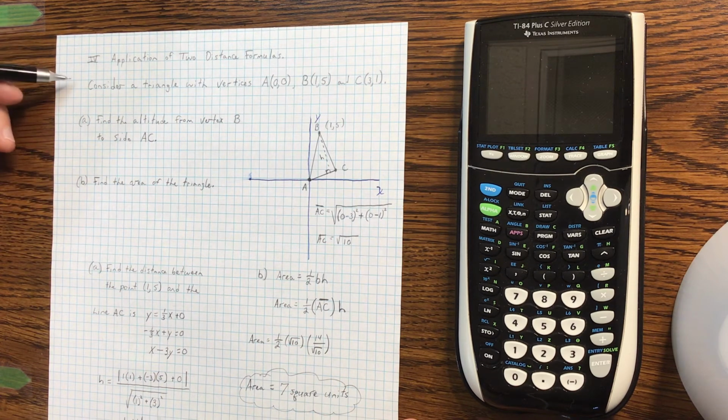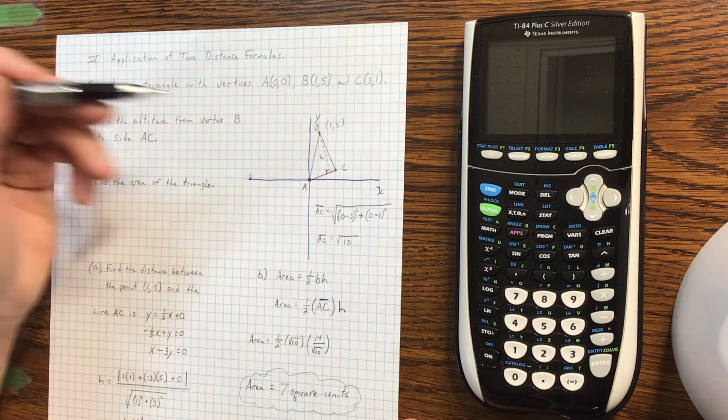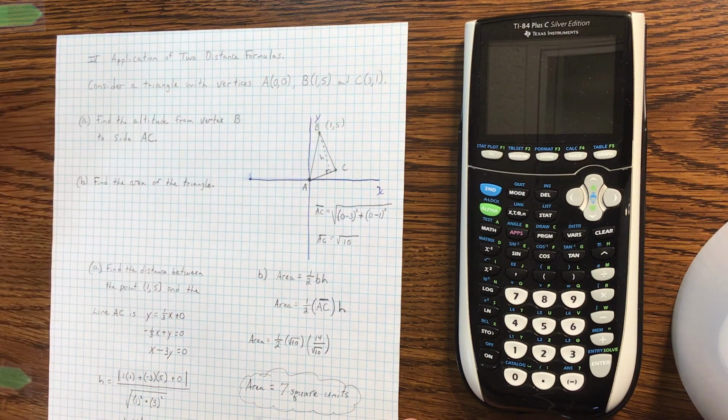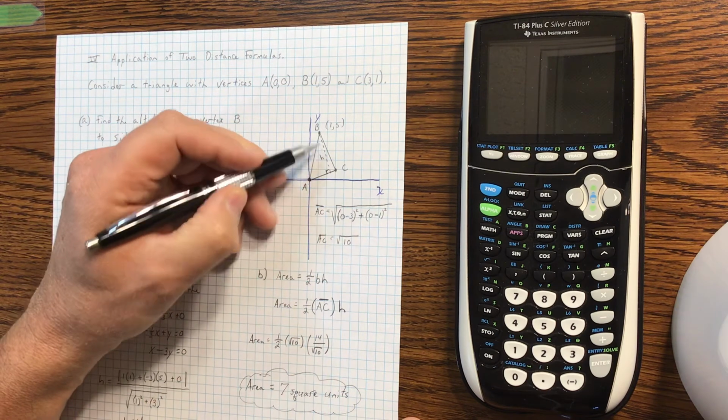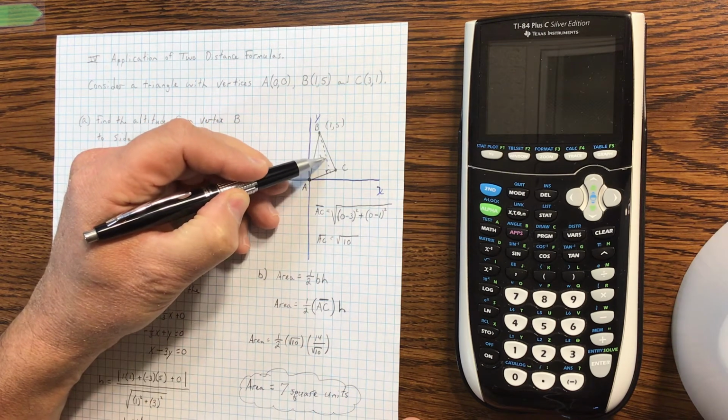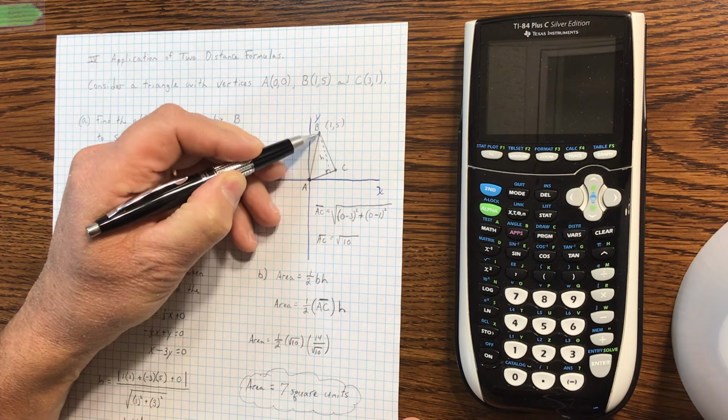Man, I'm going way too fast. Here's our triangle. Slow it down, Mr. Kosh. Here's our triangle, and we want to find the altitude from vertex B to side AC. So in other words, that's this part right here. This is the altitude of this triangle.